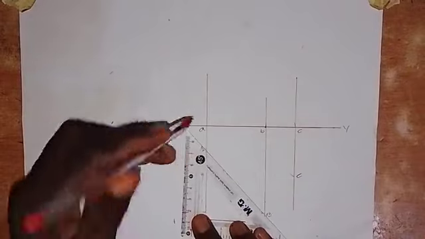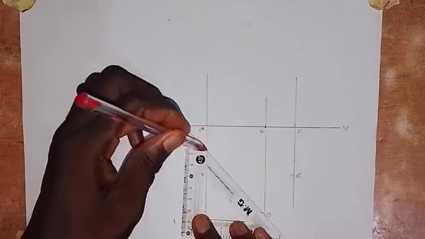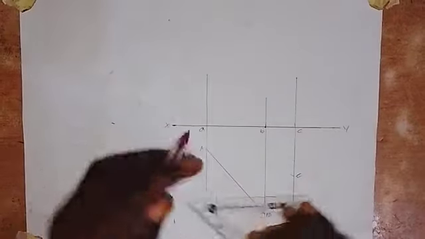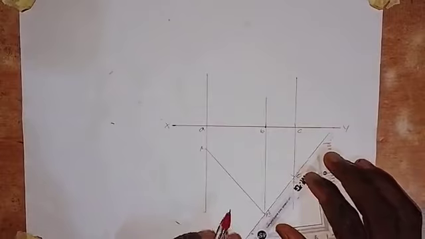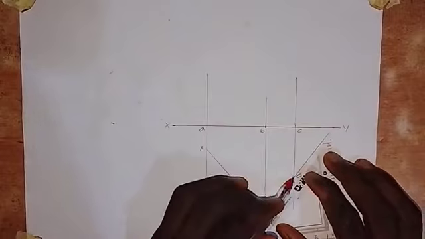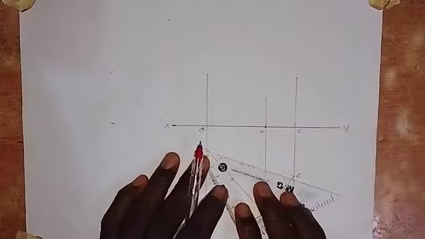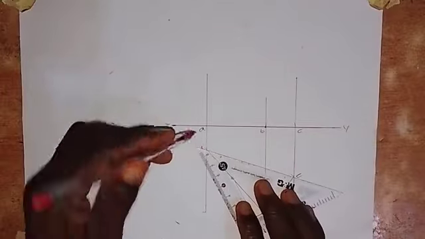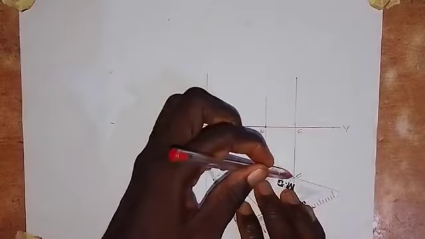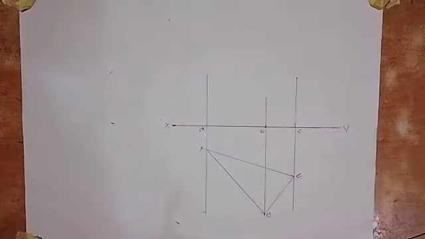So we join points A and B together with a straight line like this. Then we join points B and C together with a straight line, and we join points A and C together with a straight line. So here we join these together, and here we have the plan of the triangular lamina.